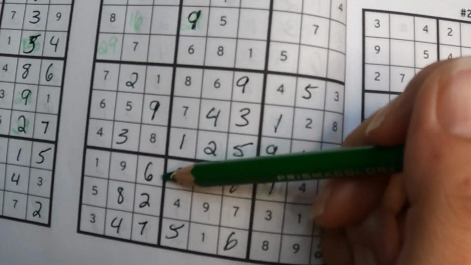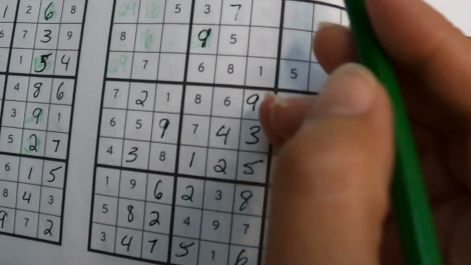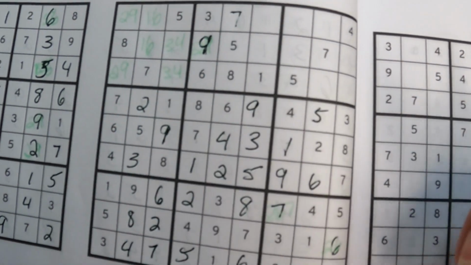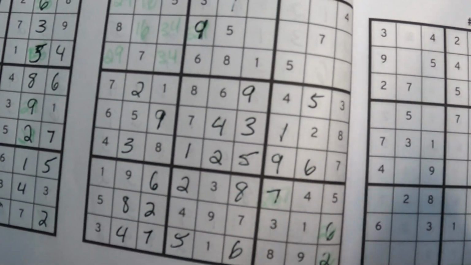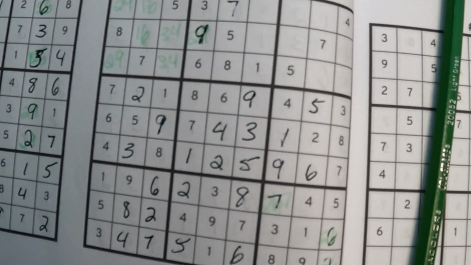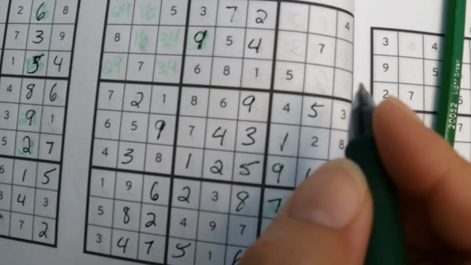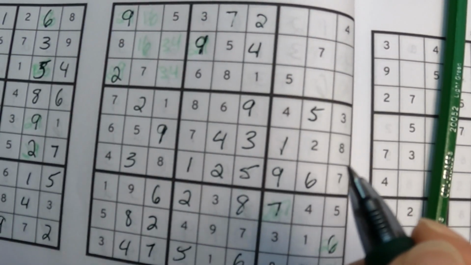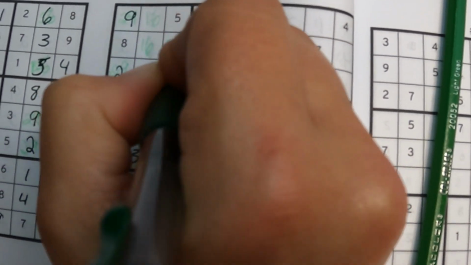For this column, we're missing 3 and 4. And I don't see any help. So 3, 4. For this box, we're missing 2 and 4. But we've got a 4 here. So 2, 4. That 2 makes this our 9, 2. That 4 makes this our 3, 4.